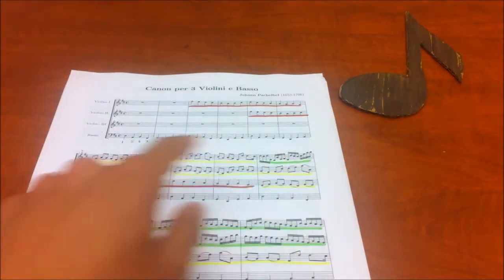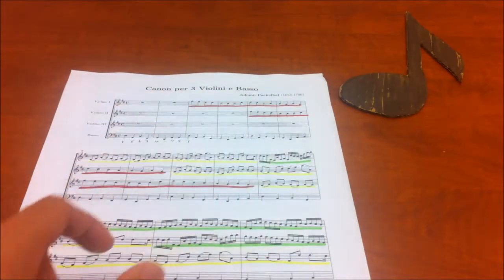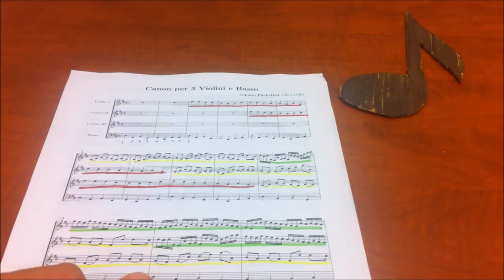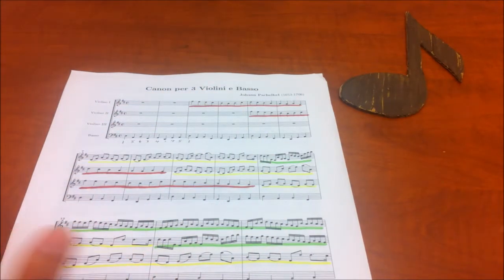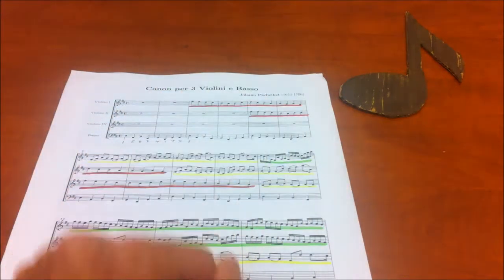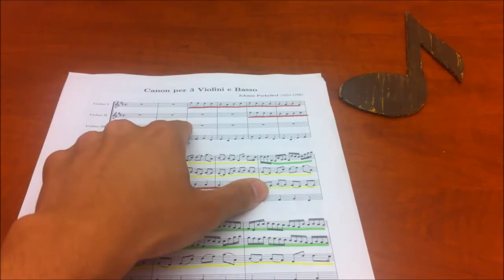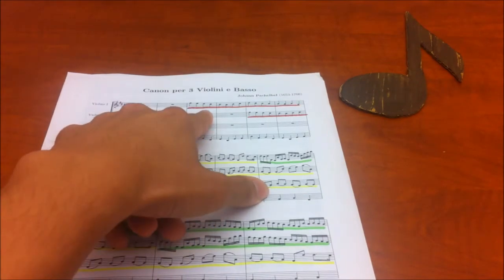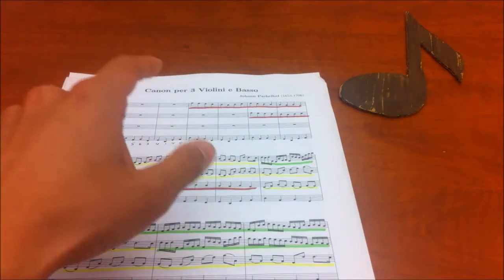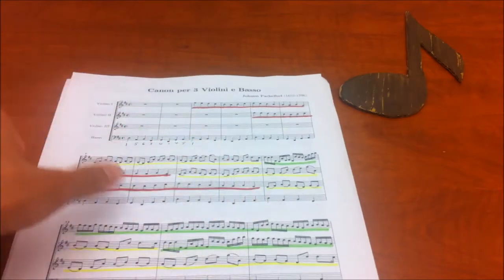Each of the three melodic parts starts two measures after the part before it. Everybody plays the same melody at different points in time. Because of this, I'll mainly focus on the first violin and its relationship to the cello.